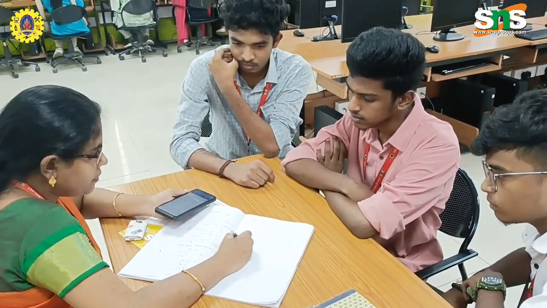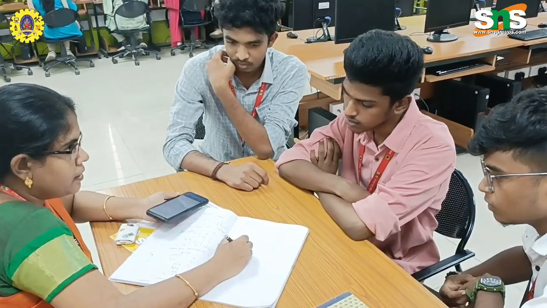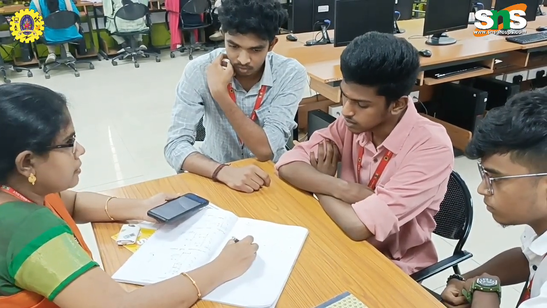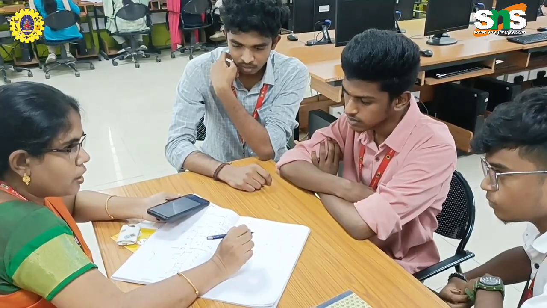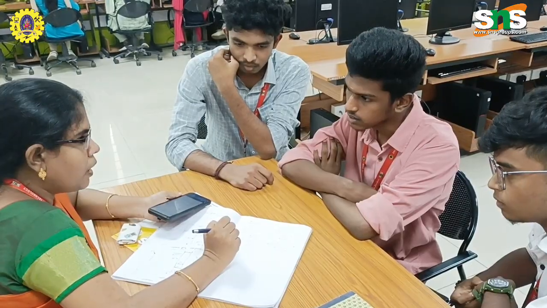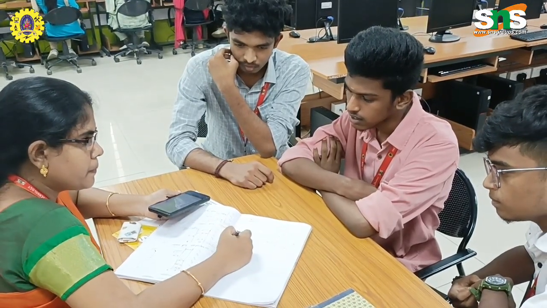Then overbooking should not happen. Say for example only 20 seats are there, so it should not consider booking for a 21st person. So overbooking should not be done. Here, what ACID property is applied? Consistency. How is consistency applied here?